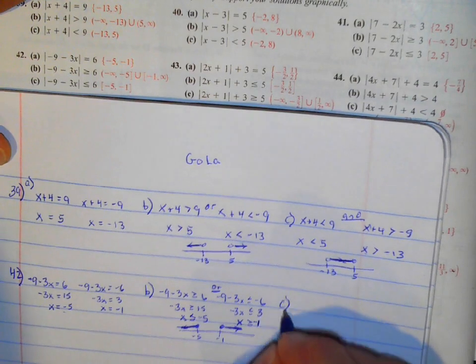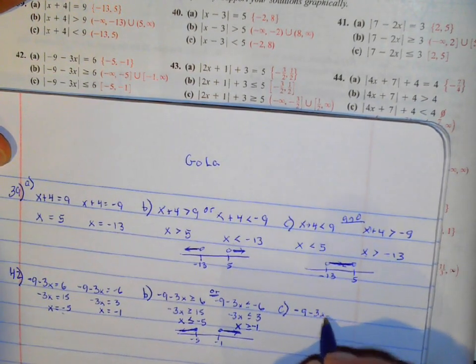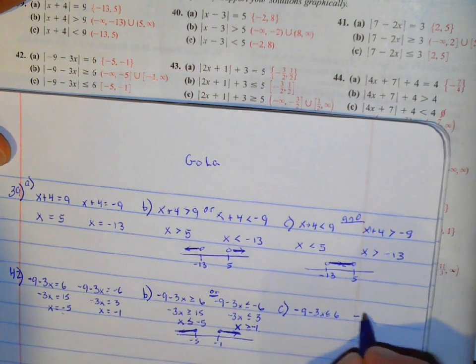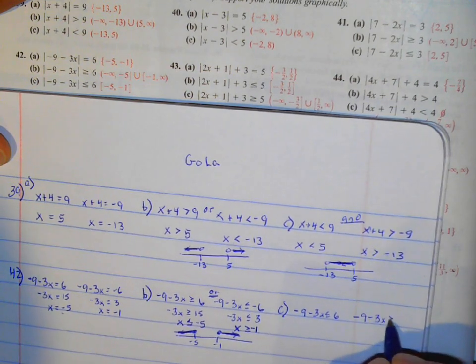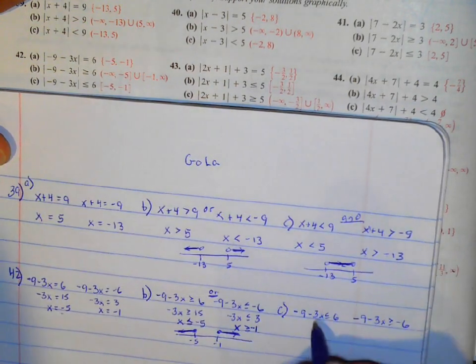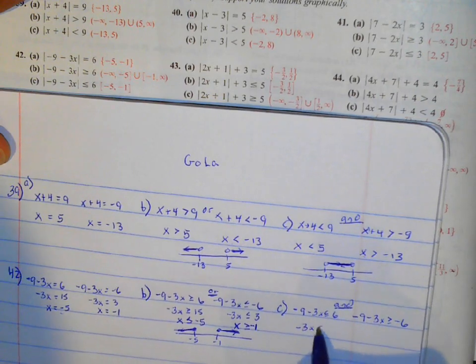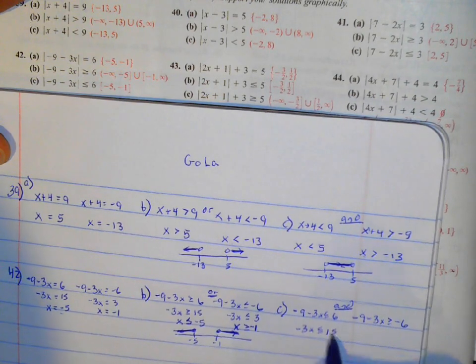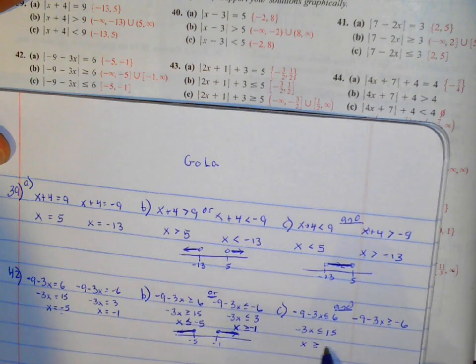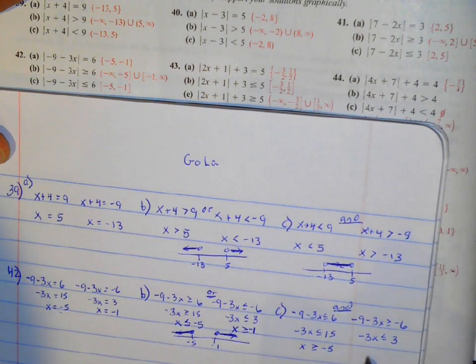And part C, since it is a less than, it's going to be an and. Divide, switch the sign by negative.